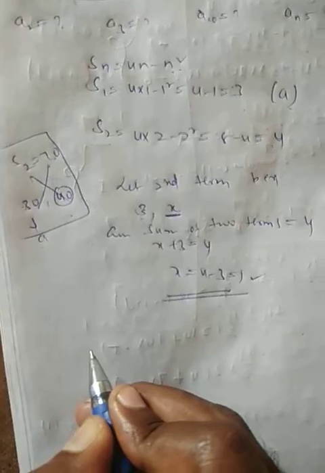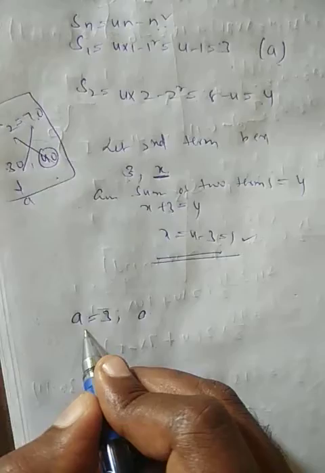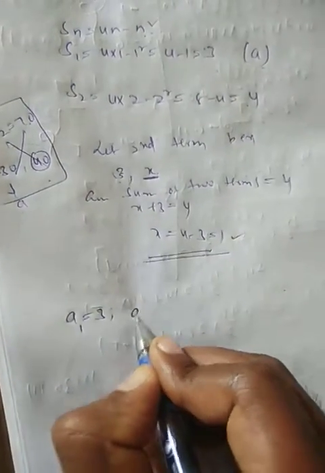So look at here carefully. This is what they are telling. This is in AP only. Now the first term A is 3, and the second term, let us take this as A1 better. Second term A2 is what here? 1.